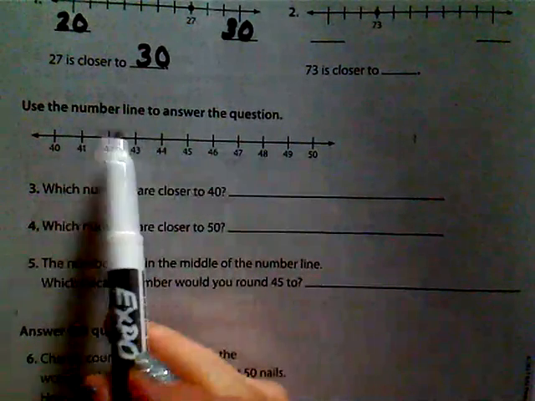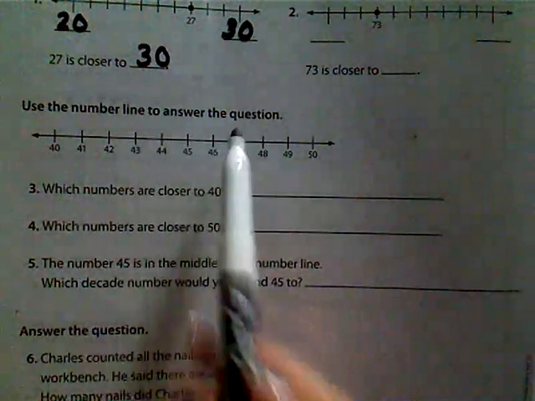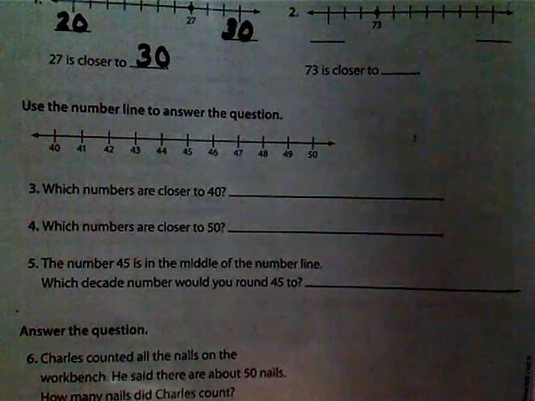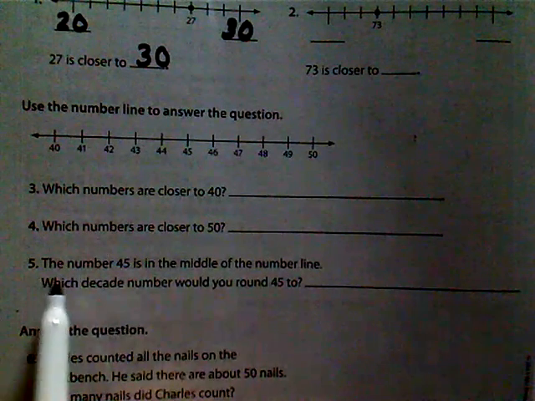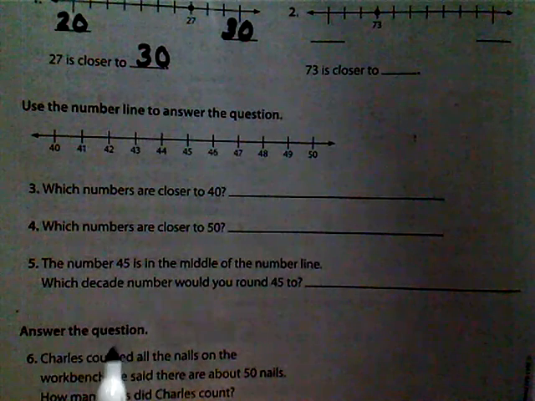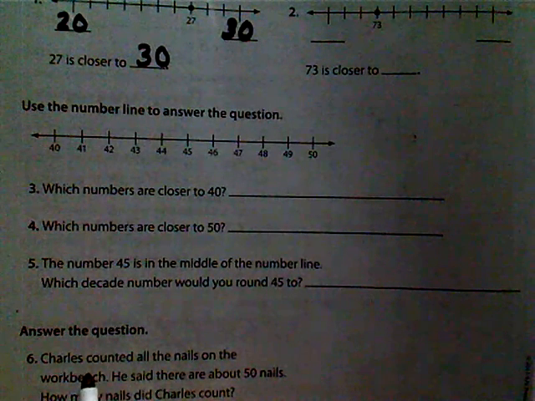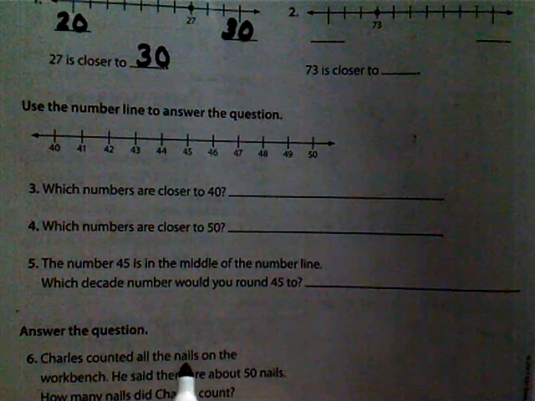Moving on, we're going to use the number line to answer the question. Number 3 says, which numbers are closer to 40? Number 4 says, which numbers are closer to 50? And number 5 tells us the number 45 is in the middle of the number line. Which decade number would you round 45 to?